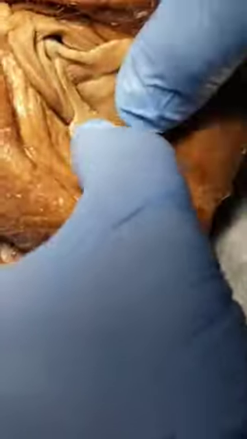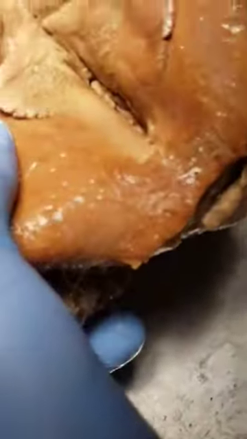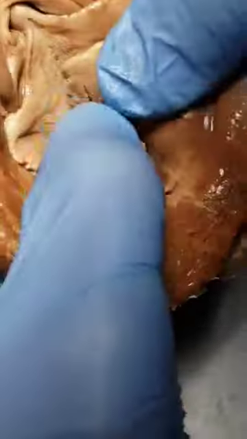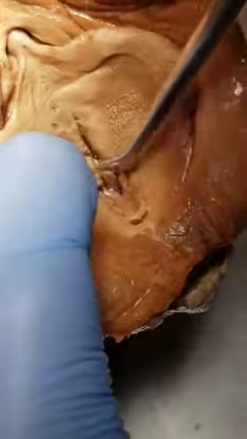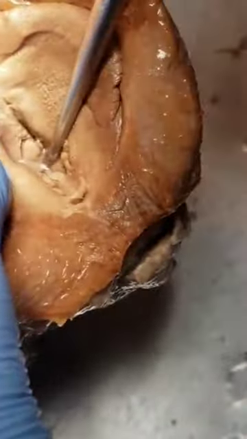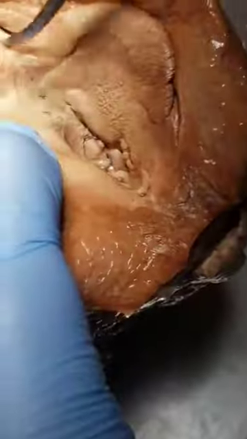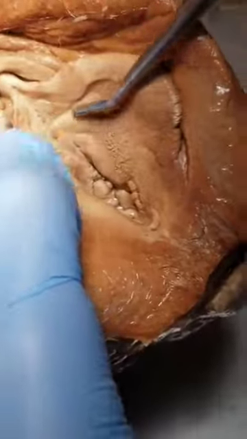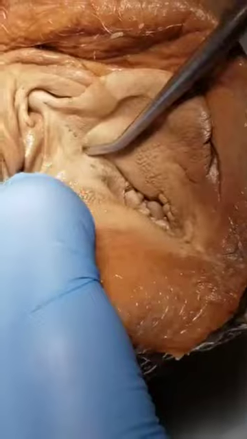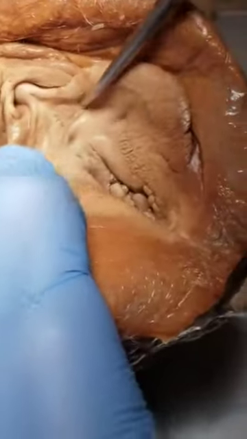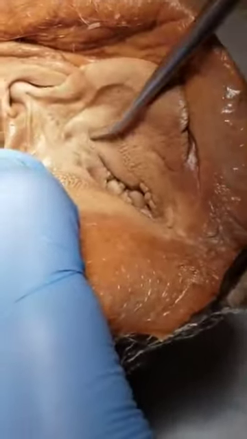the hood. And again, if we look deeper into the vestibule, okay, so remember the vestibule is a space between the inner lips. And you can readily identify the vaginal opening or the orifice, okay? And then if we move anterior to that, you see the opening of the urethra.